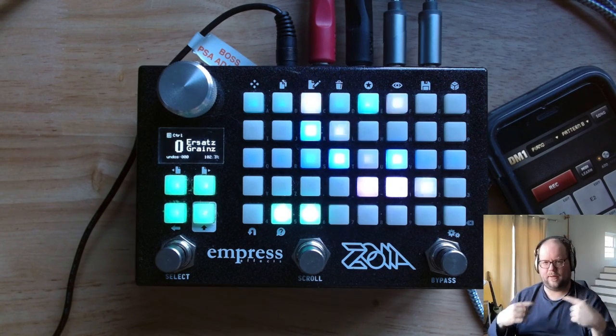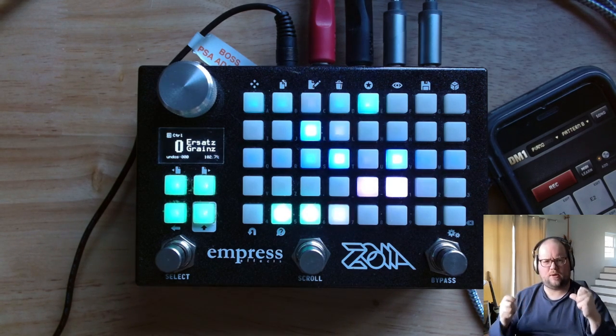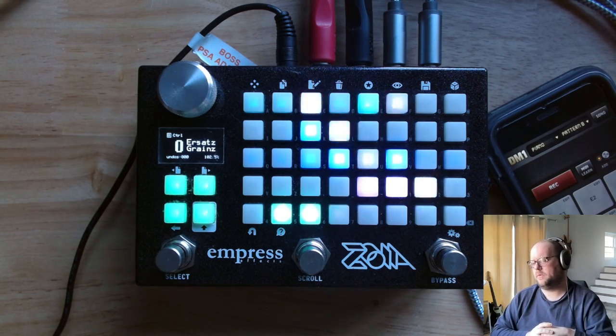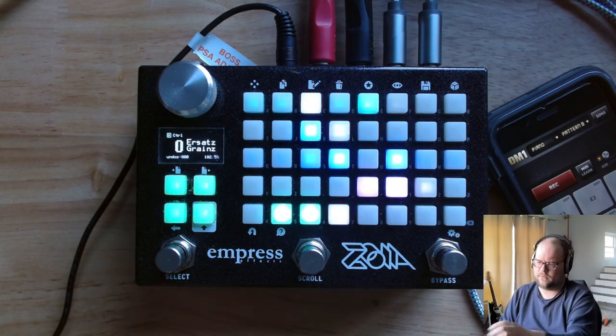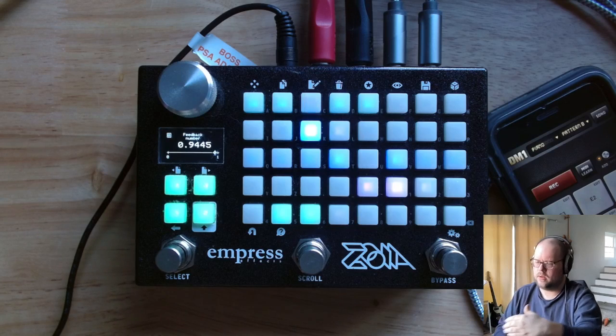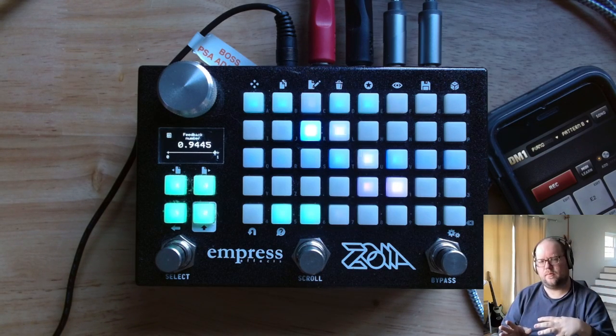In my experience, this won't result in runaway oscillation. It'll just choke out the sound. You won't hear anything come out of the circuit. So if that happens, try pulling back the feedback, or try changing the envelope lengths.